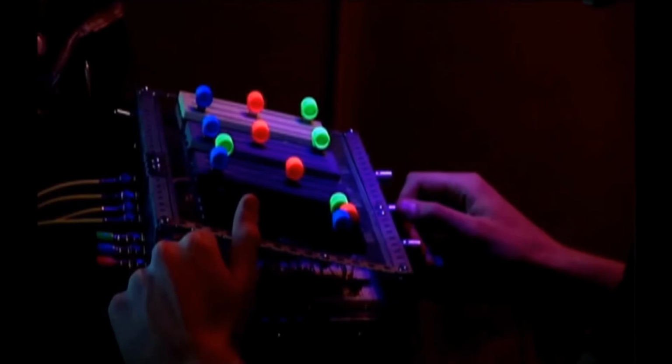Go. Sweet! That is a lot of fun. Hello. So we can change the colors? Yeah. This is so cool.